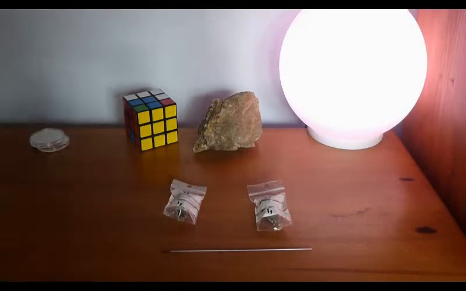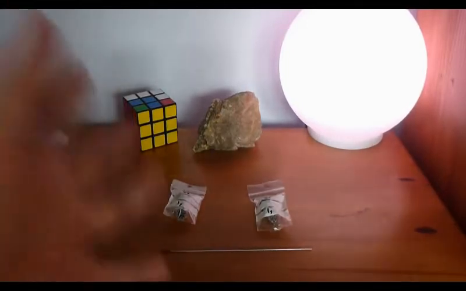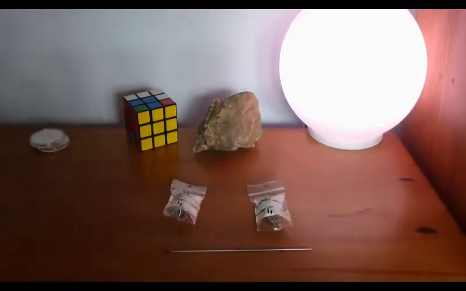Hello guys, this is Zepherus, and today we'll be doing an element collection addition video, where basically I take the additions to my periodic table collection of elements, and walk you through them because I like to do that. But first, I need to tell you about the situation I've got right now.